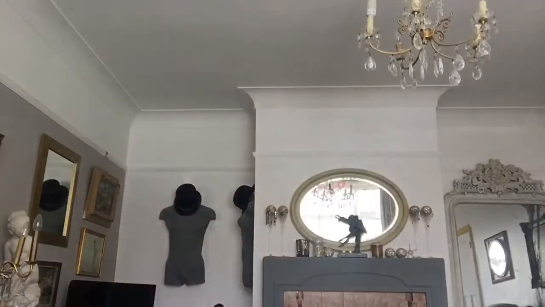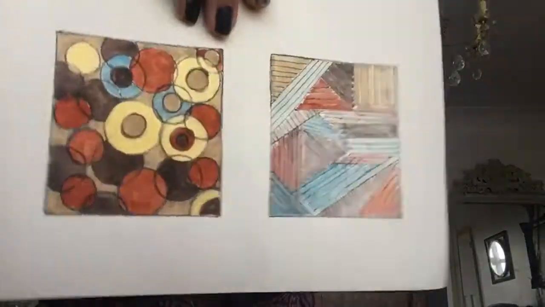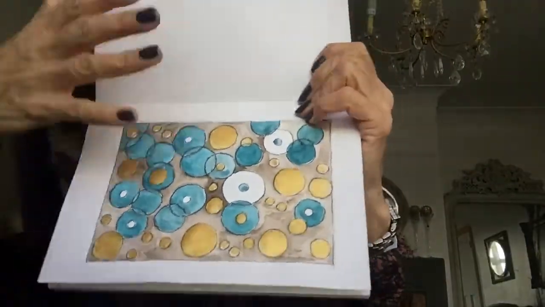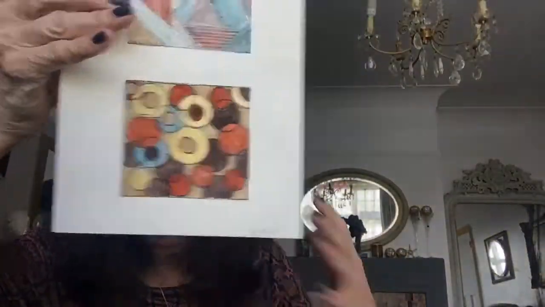My last task was about working up your little squares. I did that one. Then I did that one. I don't like that one so much as that one. It's my opinion. I can't be wrong.